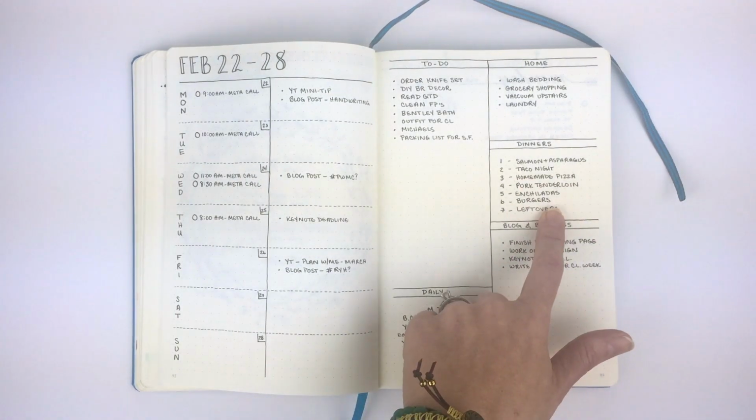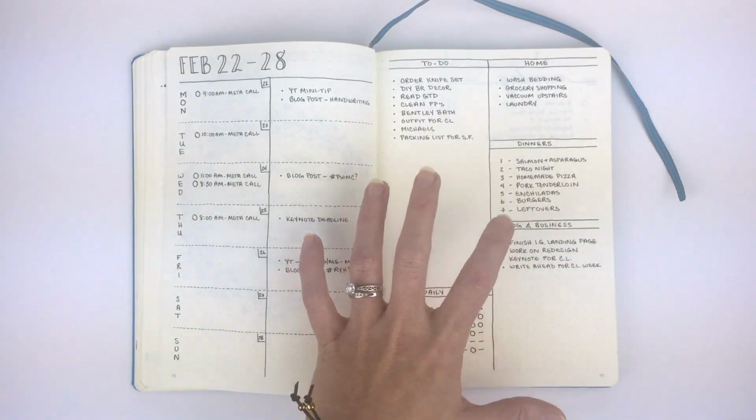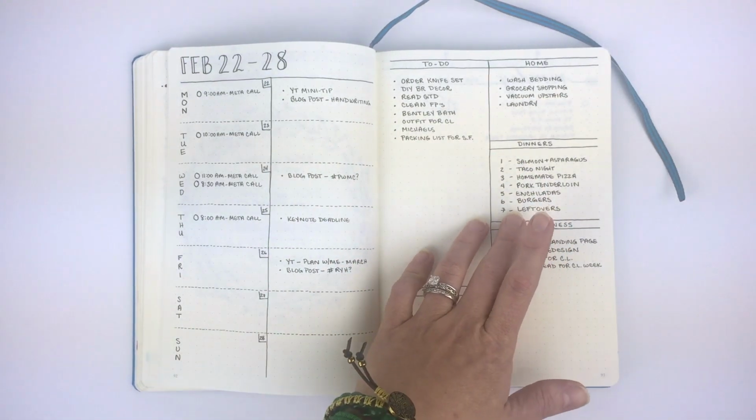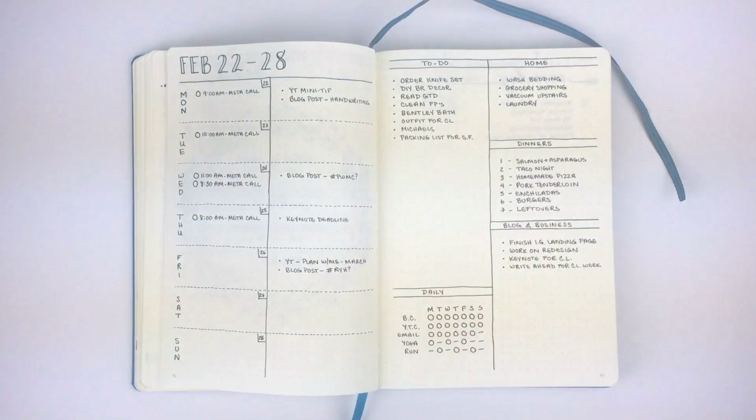So that's how I do my meal planning. I don't assign dinners to any specific day of the week. I simply make sure that I have everything on hand, and when I'm ready to cook, I can pick from the list whatever I feel like making.